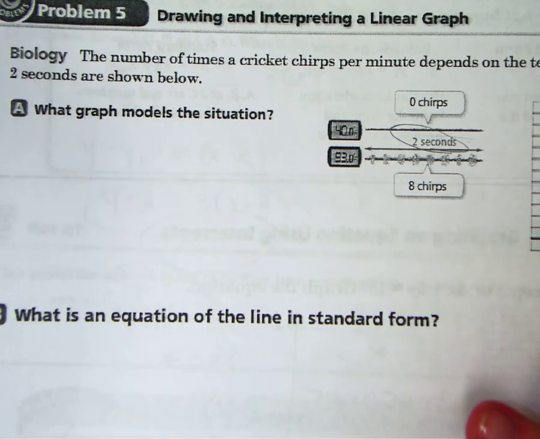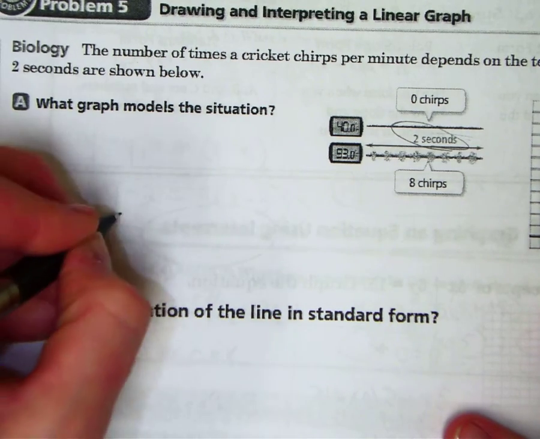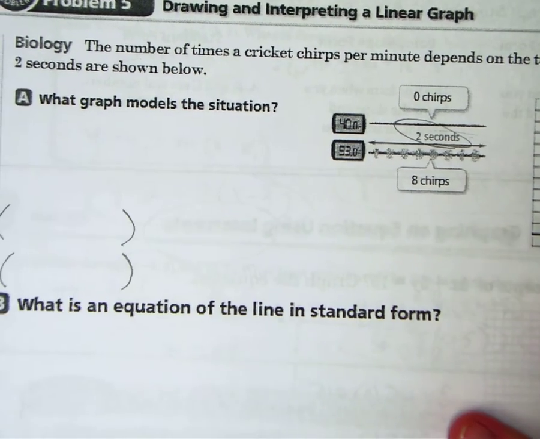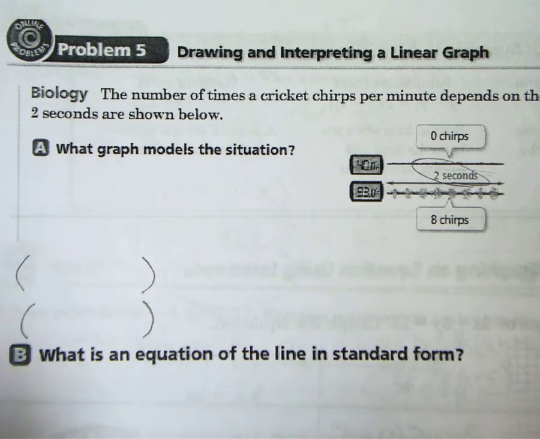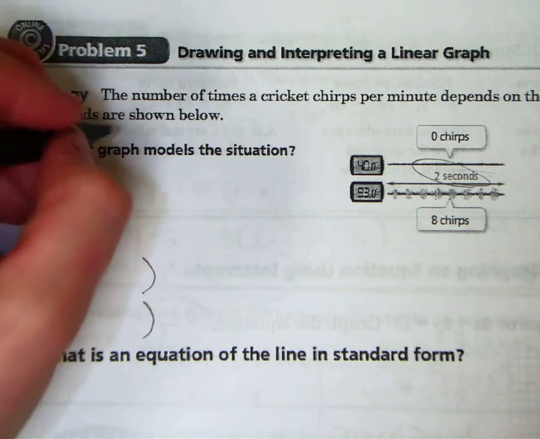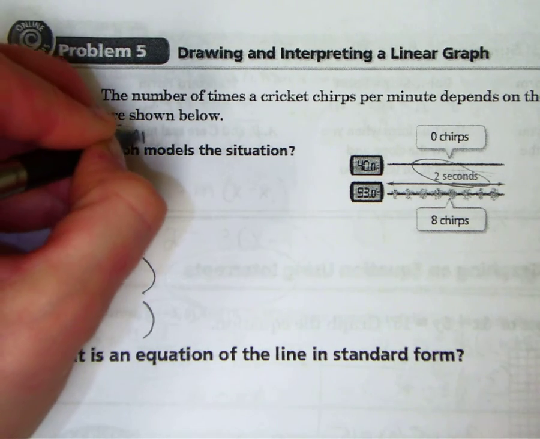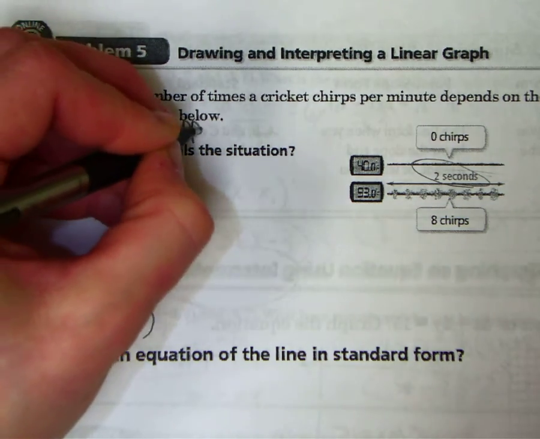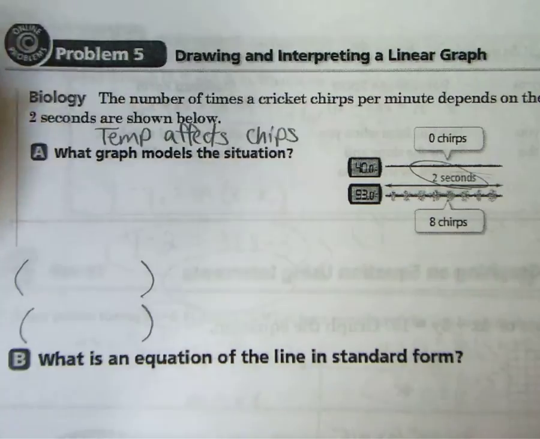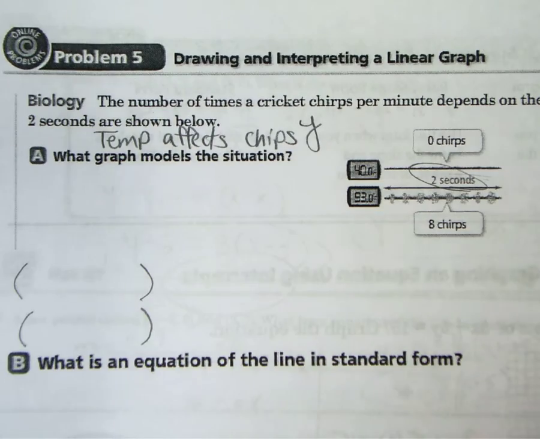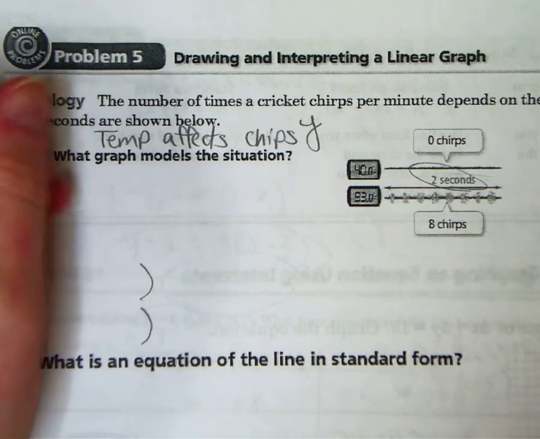I'm going to make 2 points. You have to determine what's x and what's y, first of all. Remember that x is the one that's doing the changing and y is the one that's changed. Temperature affects chirps. So chirps is the y and temperature is the x.